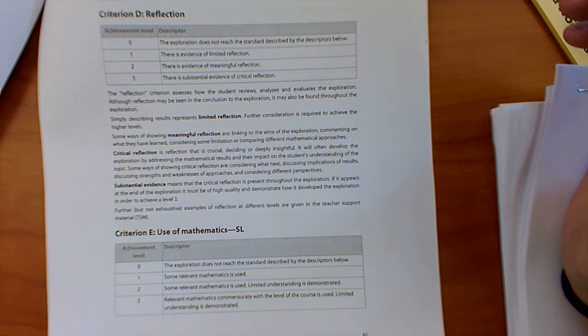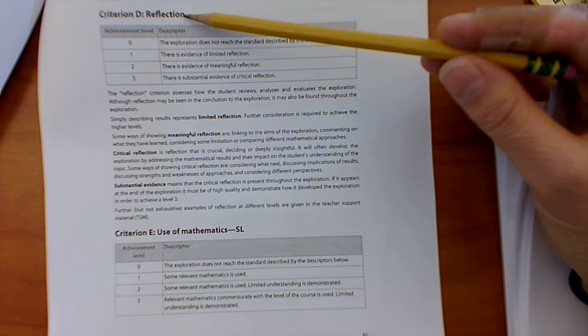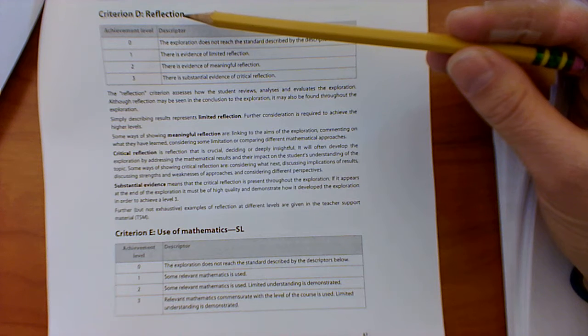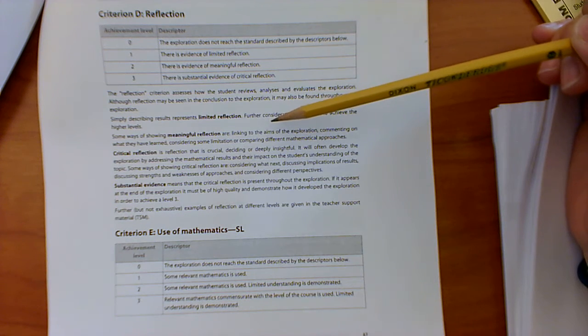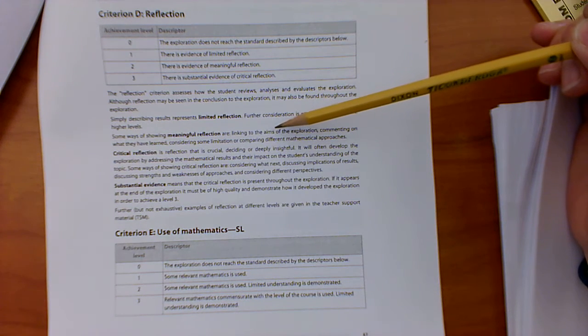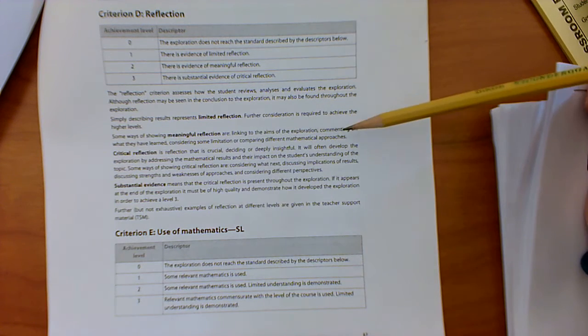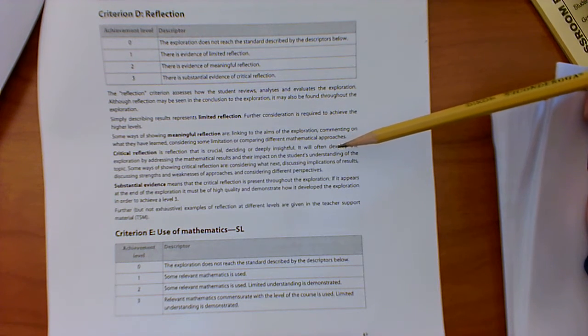And so that rolls into exactly what we were talking about, which is criterion D, which is reflection. It's having a meaningful reflection linking to what the aim or the goal of your exploration was, and commenting on what you've learned, considering what limitations this study may have, or what implications it may have for other studies.